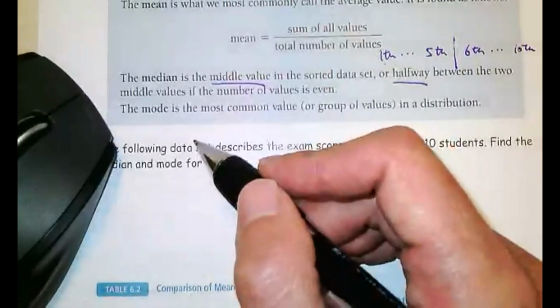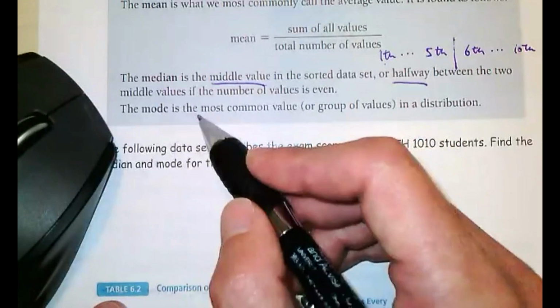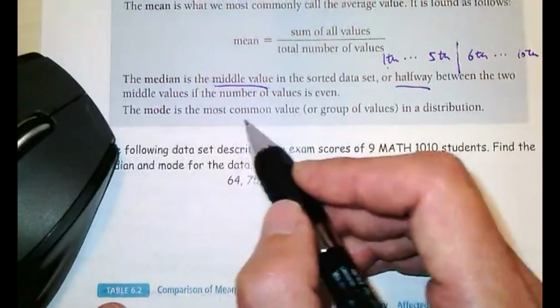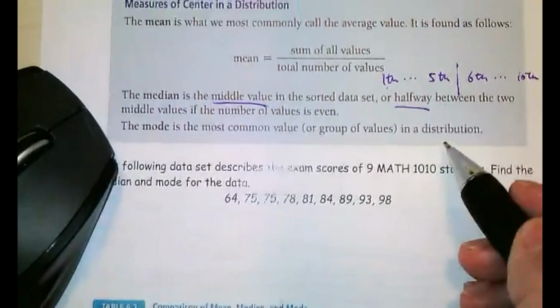Okay. Mode. The definition of mode is the most common value in the distribution.